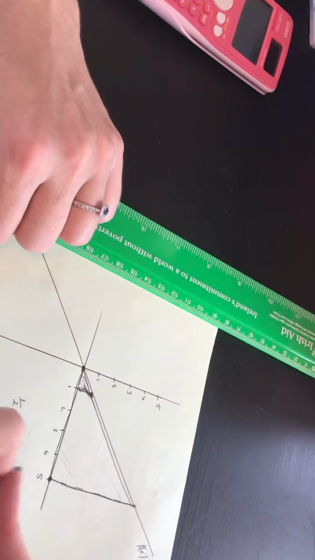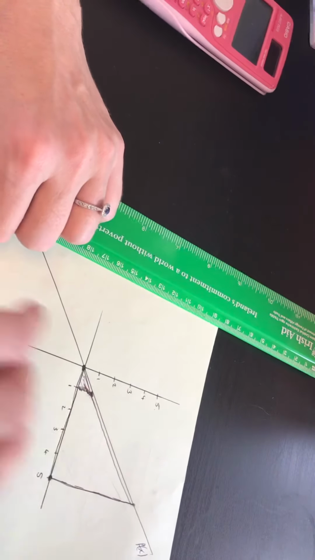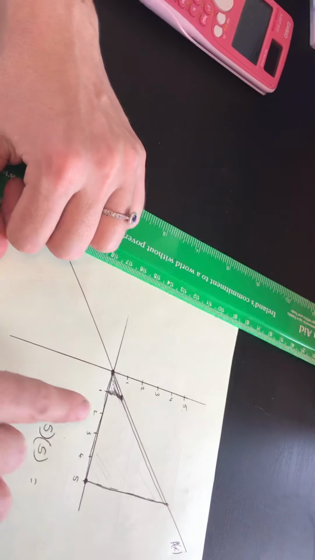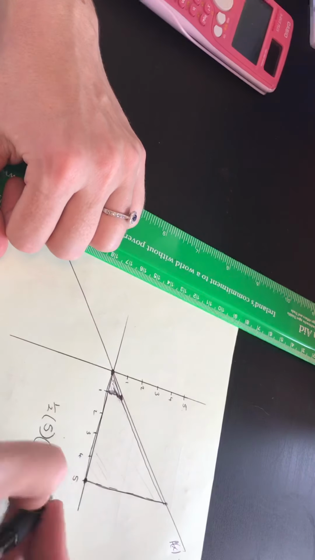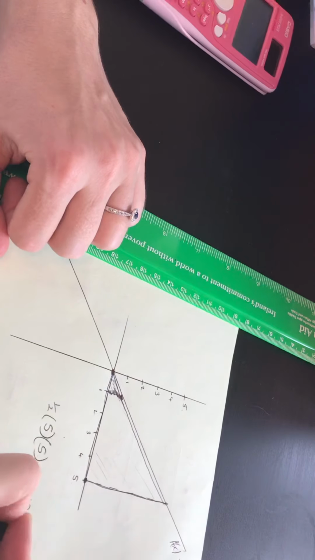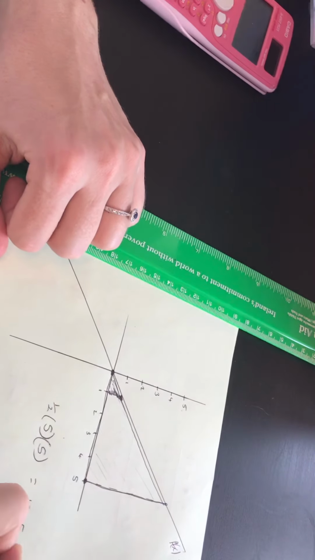Which means that the area here is 25 over 2, which is 12.5 square units, or units squared.